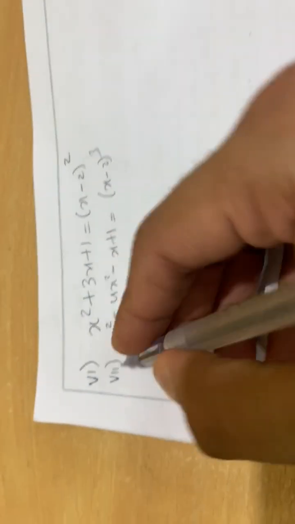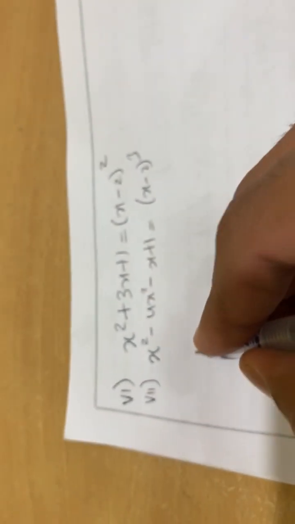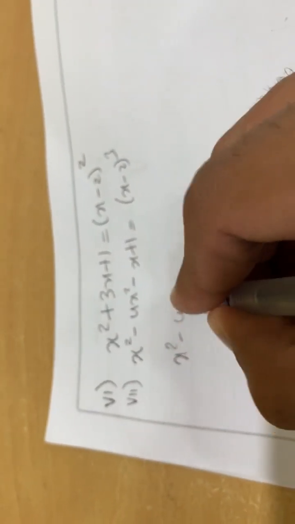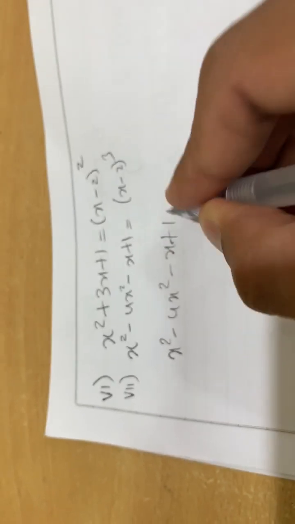Okay, I will discuss one more question. Let us say from this, you can see one more question from here. I'll discuss the last question, or we can say the 7th one. In this, you have to solve x square minus, x minus 2 whole cube equals x square minus x plus 1 as it is.